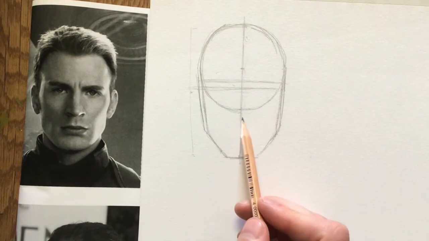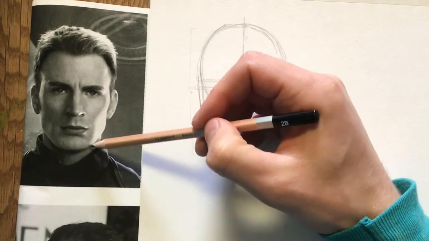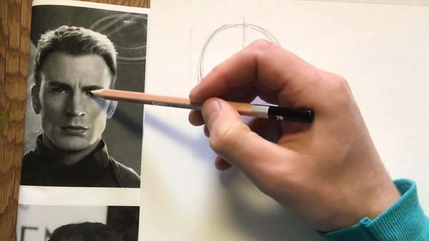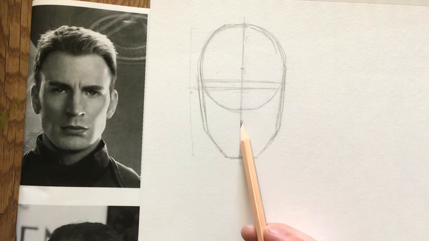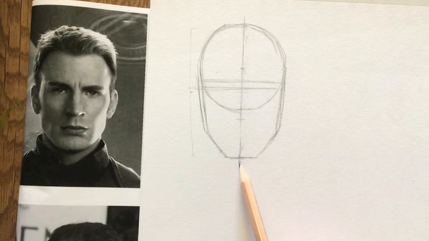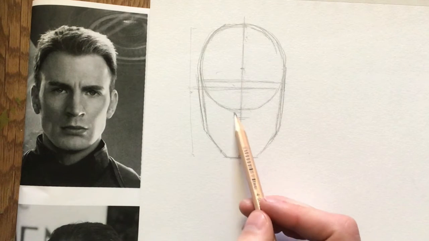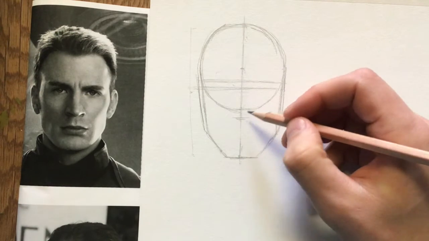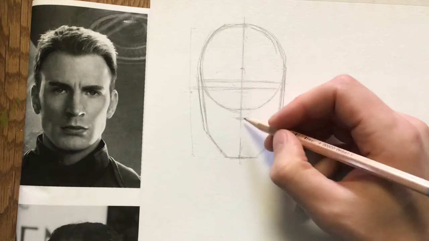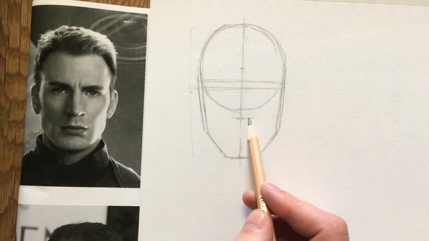Next, we're going to put in the nose line, and the nose is basically halfway between the bottom of the chin and the eyes. If that's our middle line, it's going to be right around there. Depending on how big you drew your circle, it might line up close to the bottom of the circle. Sometimes these don't always end up the same way.